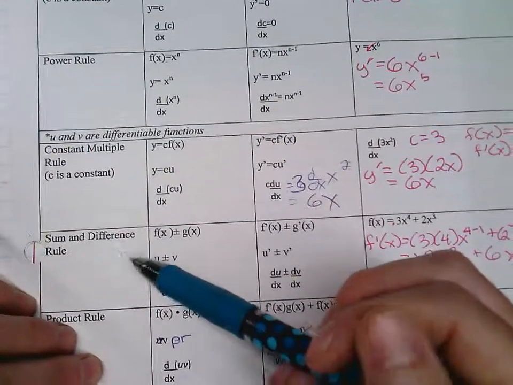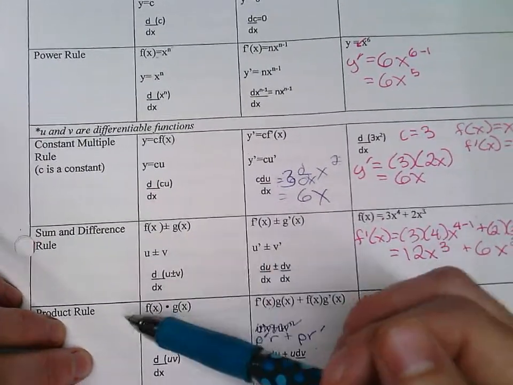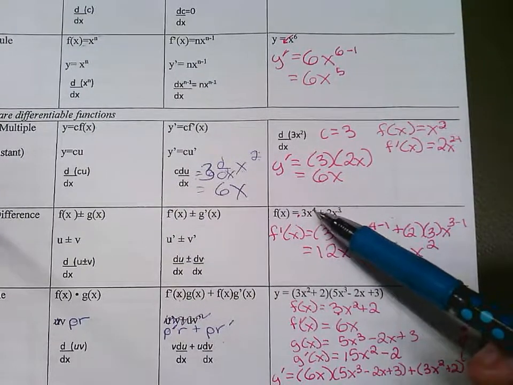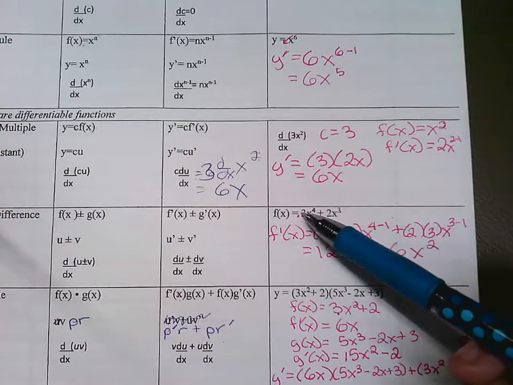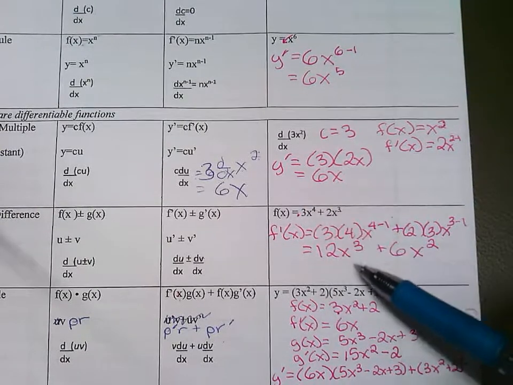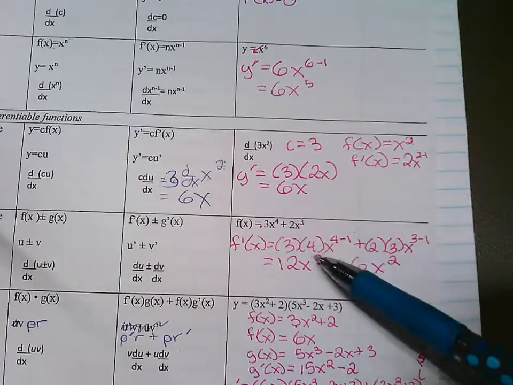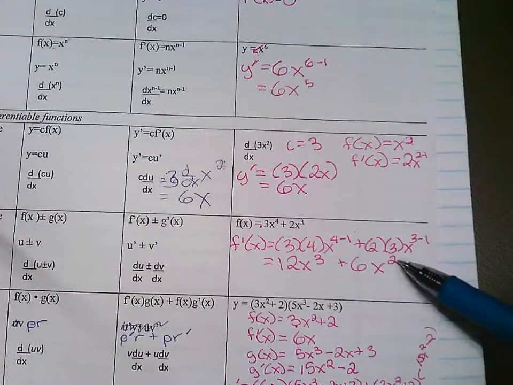Sum and difference rule, it's pretty much just like limits. You just add them all together. So here's the power rule. You're going to do 4 times 3 is 12, subtract 1, you get x squared. And then 3 times 2 is 6, subtract 1, and you get x to the 1.